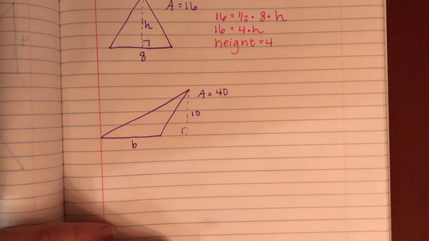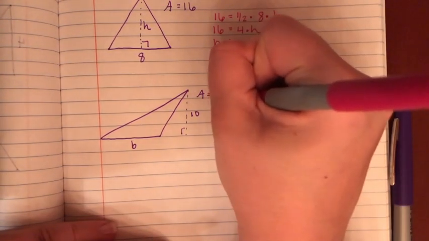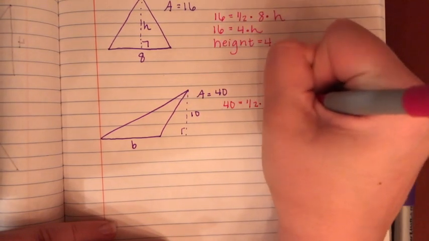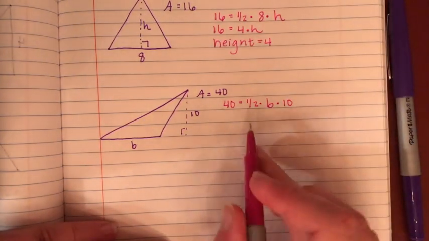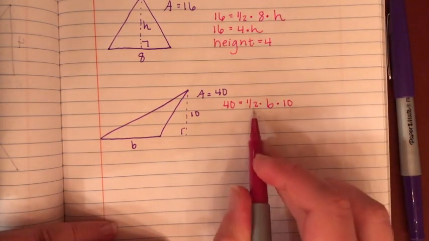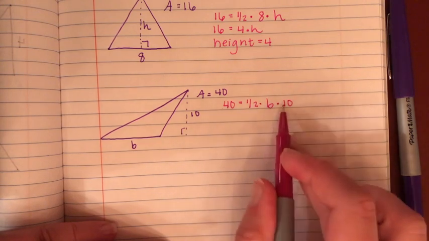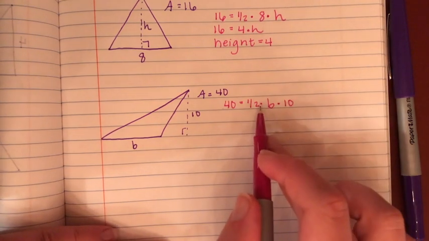Again, we plug in the information we were given. Area, which was 40, equals 1/2 times, I don't know my base, and I was given my height. Here I get to multiply 1/2 times 10, because with multiplication, order does not matter. So in your head, rewrite it as 1/2 times 10 times b.